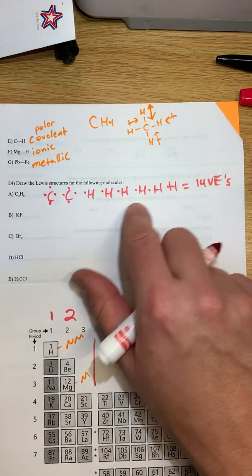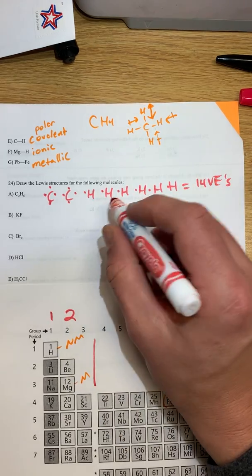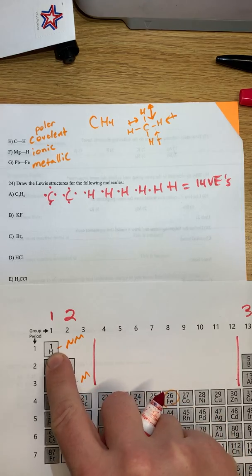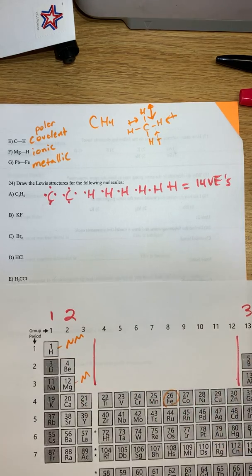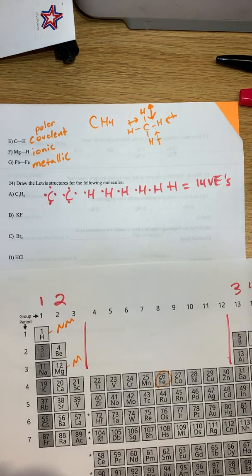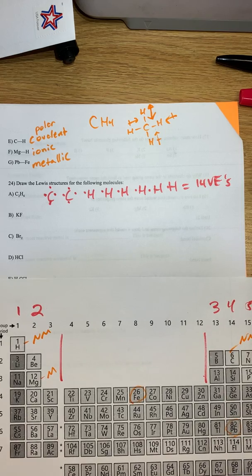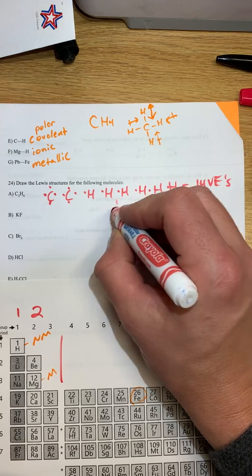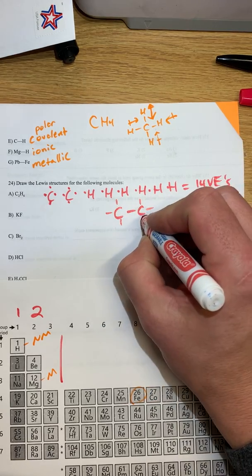That's going to tell us how many we need to participate in bonding. So the next step is to put the largest atom in the middle. Hydrogen is only 1 proton, it's very small, so carbon will go in the middle. Let me scoot that over a little bit. We'll put the 2 carbons in the middle, and we know everything has to participate in at least one bond.